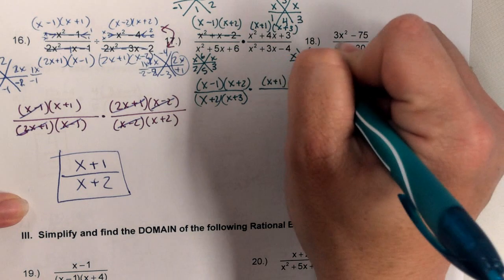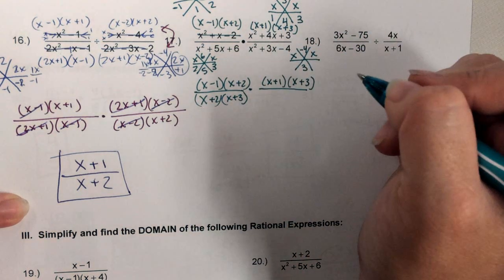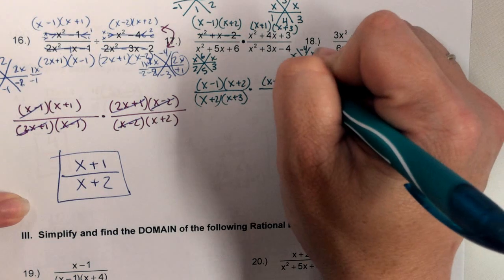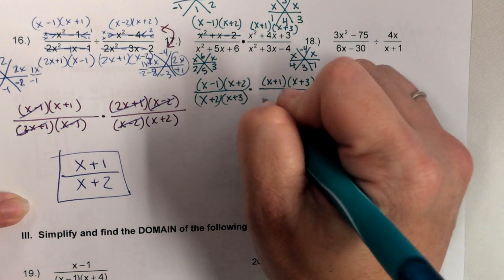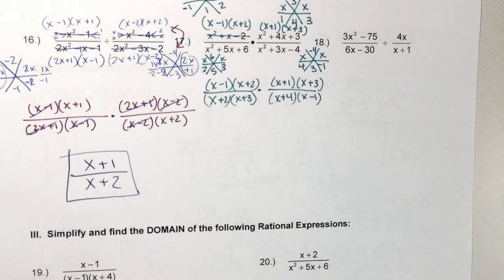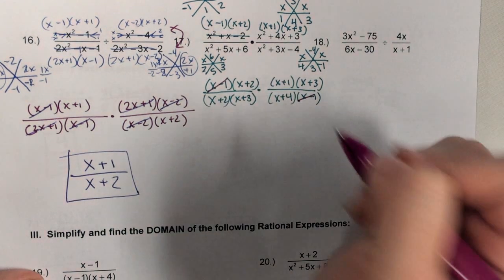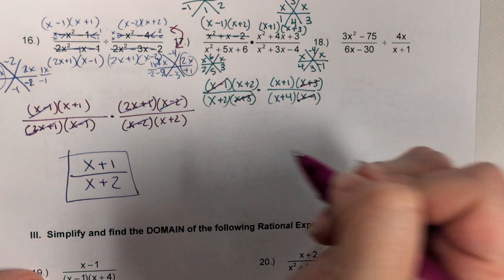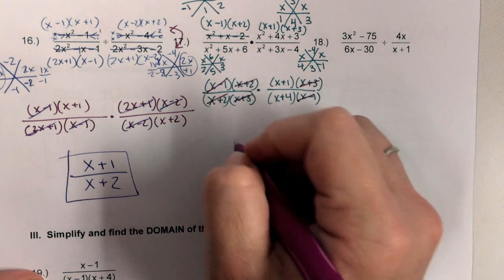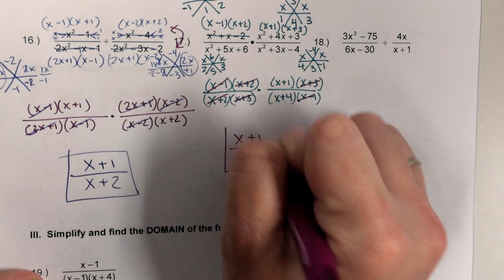So we have x, b is 3, a times c is negative 4. And this is going to be 4 and negative 1. And nothing simplifies because a was 1. And now we're going to cancel what cancels. So x minus 1's cancel, x plus 3's cancel, x plus 2's cancel, and we're left with x plus 1 over x plus 4.